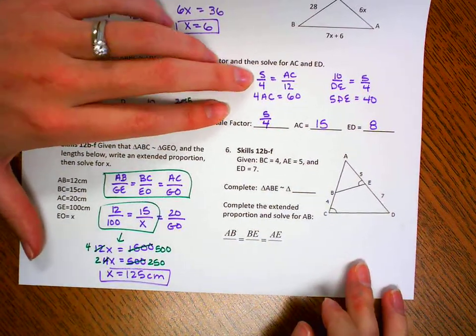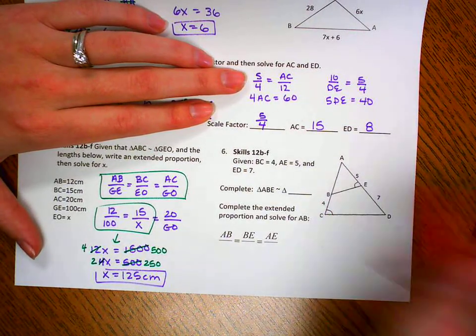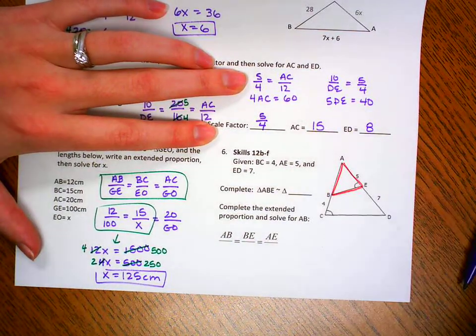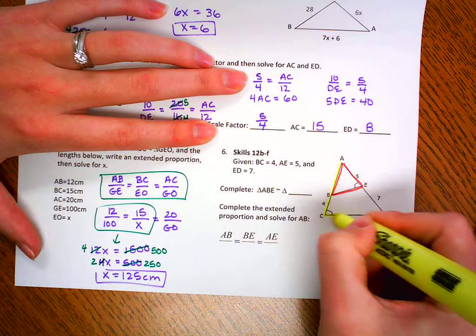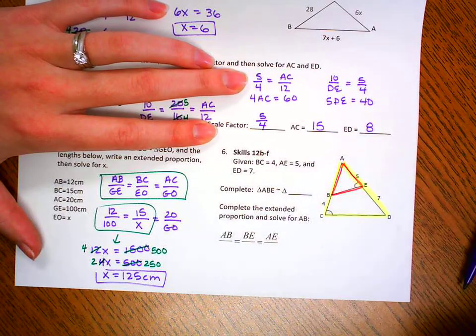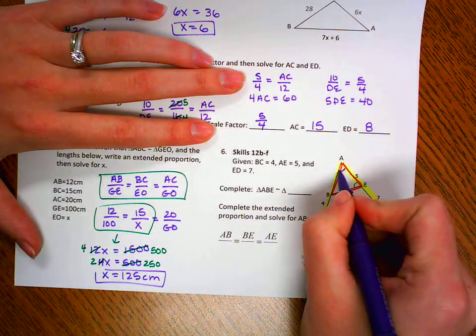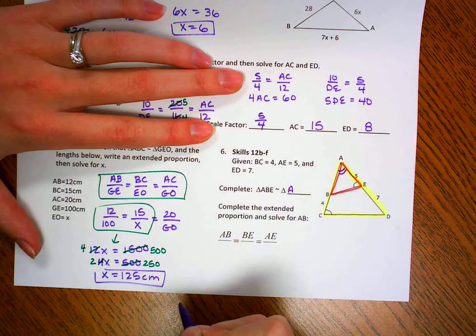Okay, let's go over to number 6. Well, we need to start by lining things up. You notice we have 2 triangles. Here's my first triangle, ABE. And we want to see how this compares to my big triangle here. Okay, well, if I'm going to do my similarity statement, A is a shared angle for both triangles, so A has to match up with A in both.